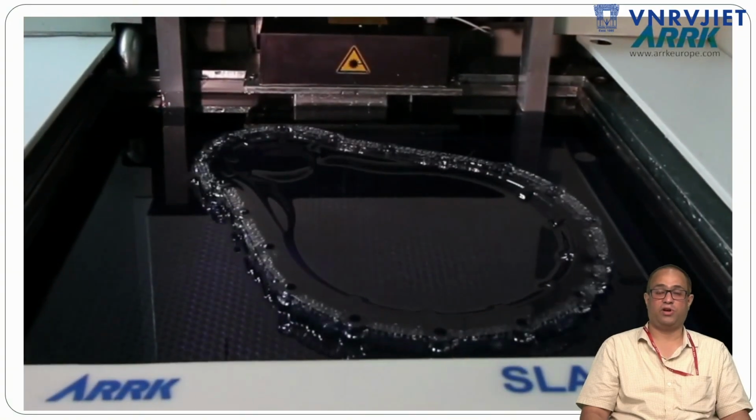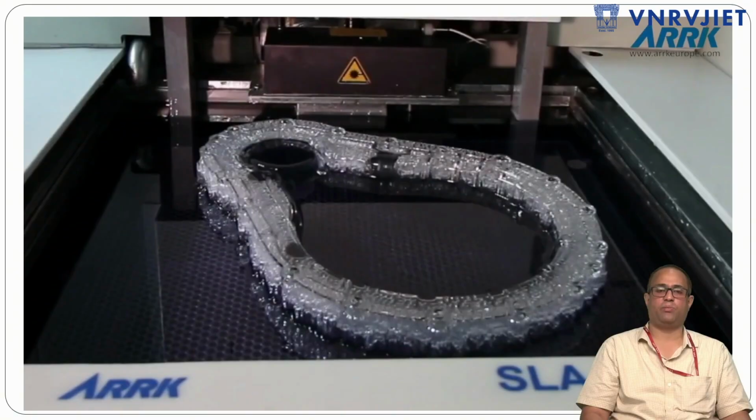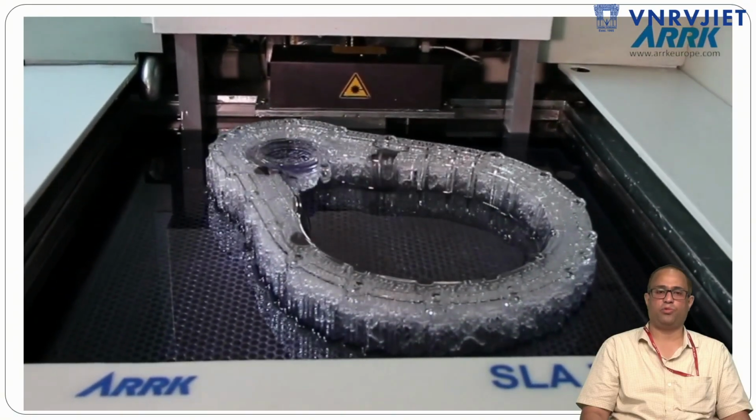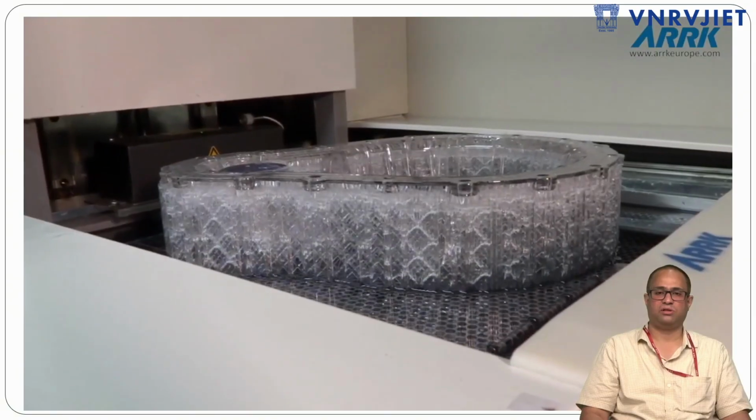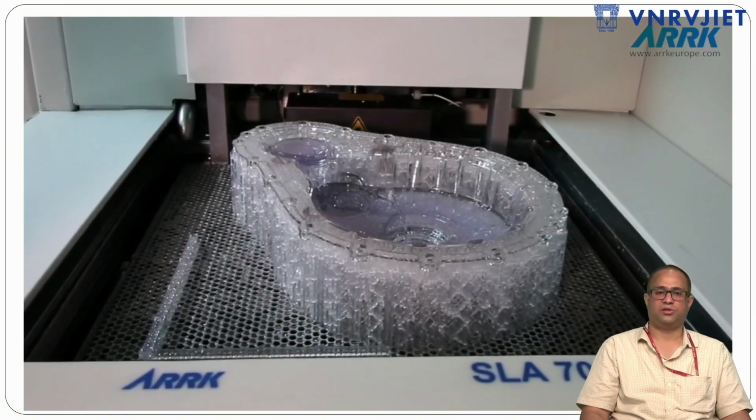Then the elevator platform is moved upwards, and the part is taken outside along with the supports. Additional post processing is required to remove the supports, as you can see here.